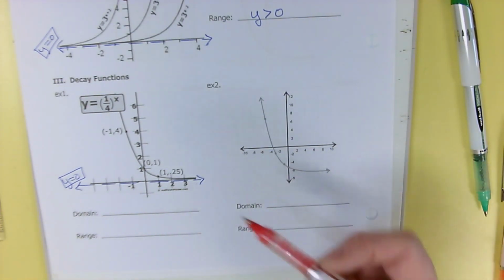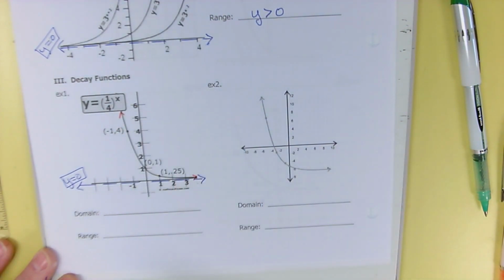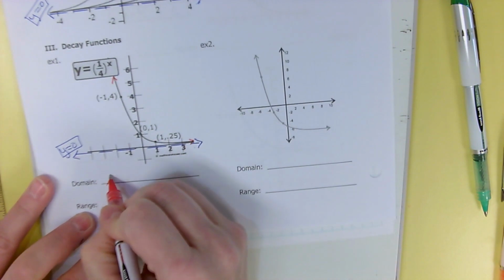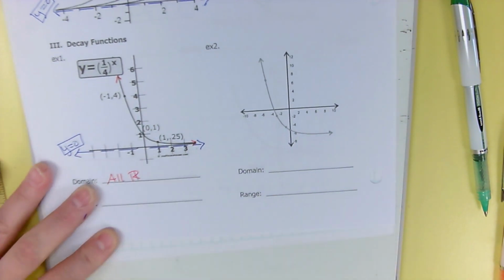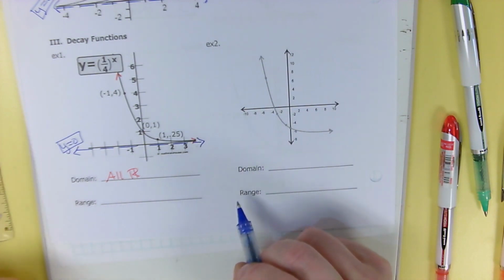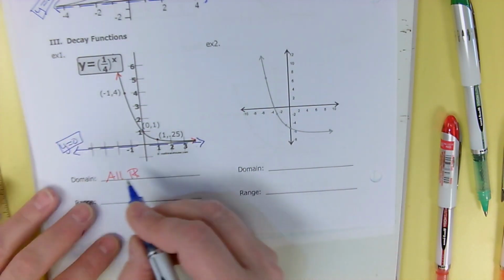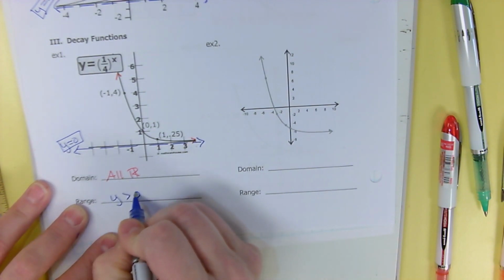So on this decay curve, it goes infinitely left, infinitely right. So the domain is all real numbers. And it's not been translated up or down. So the range is still all y values above 0. So y is greater than 0.